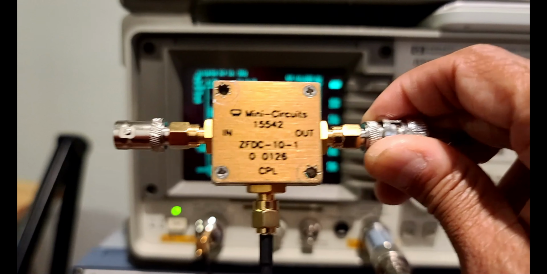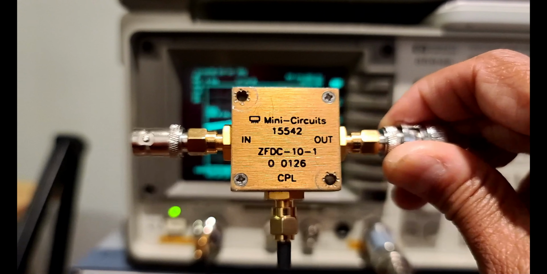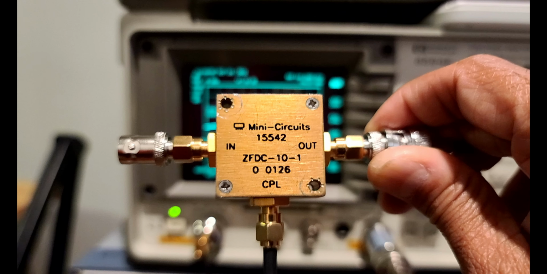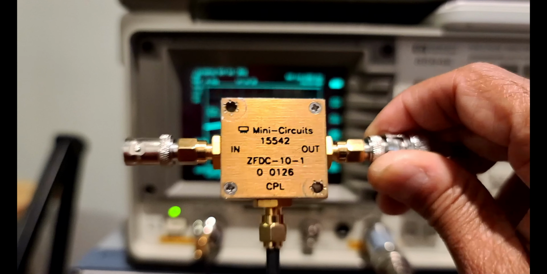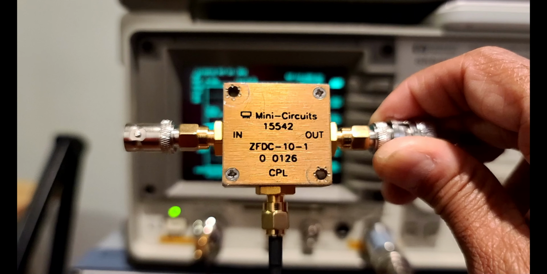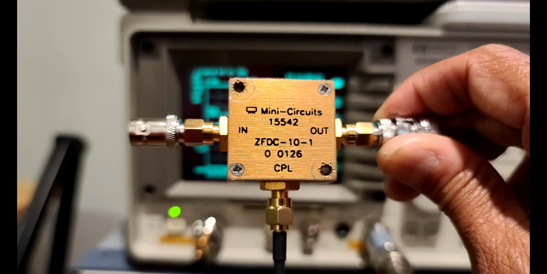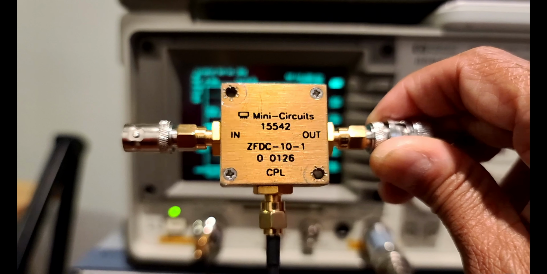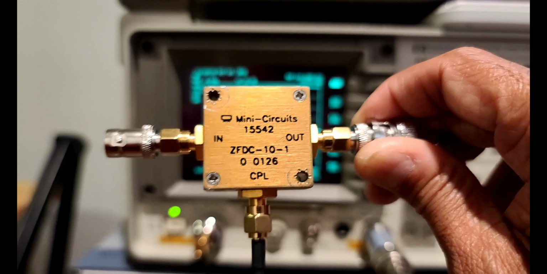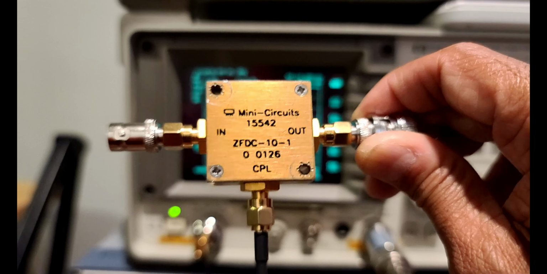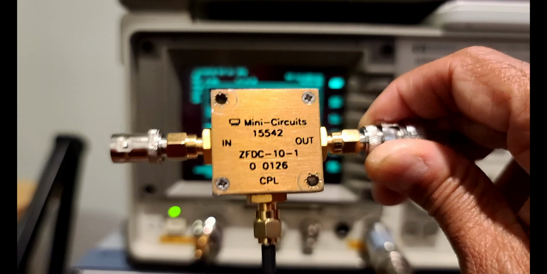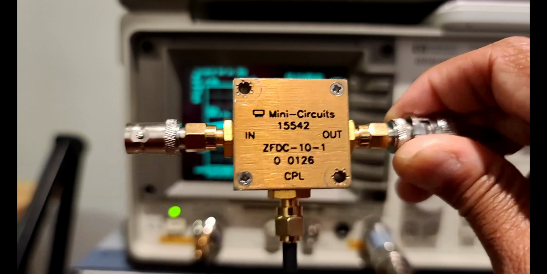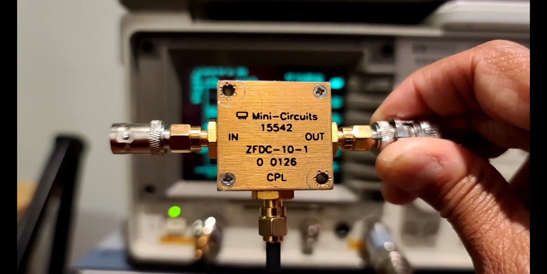I'm not going to spend time on explaining what a directional coupler is. There are several videos out there that explain. W2AEW has a fantastic video where he talks about directional couplers and how they can be utilized in various RF related projects. In fact, he has a video that covers exactly what I'm trying to cover here.